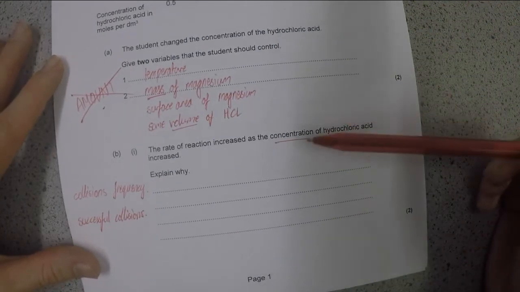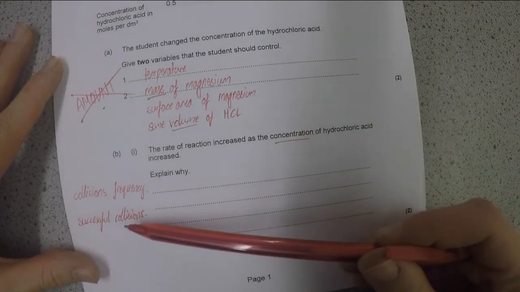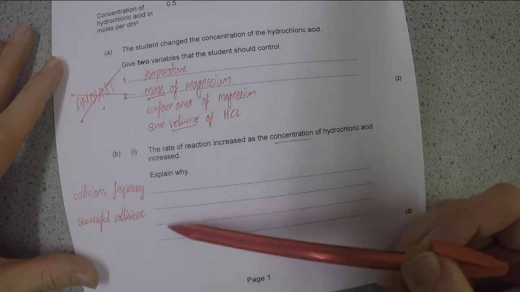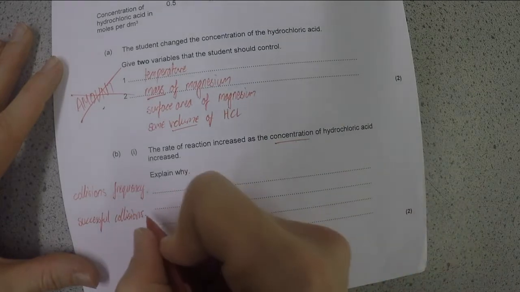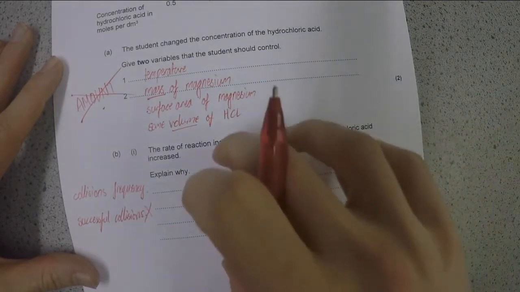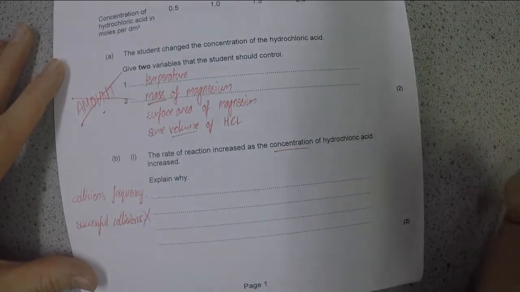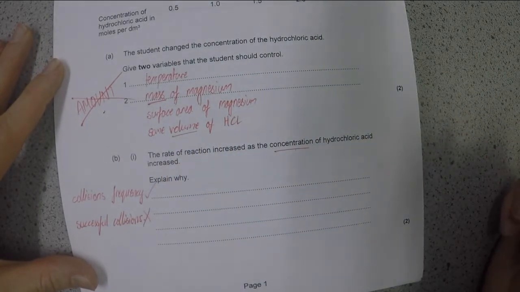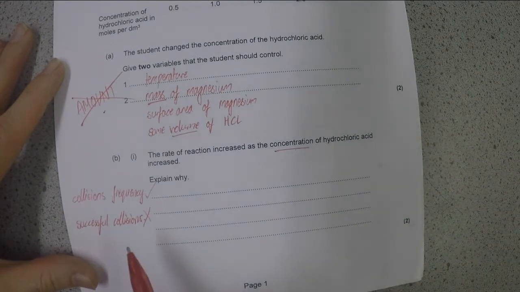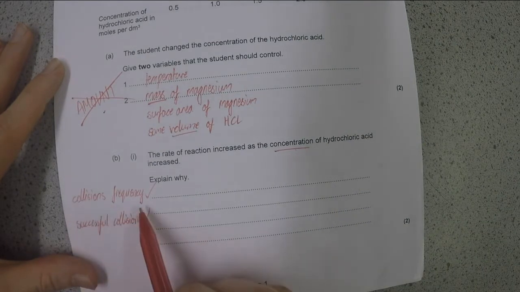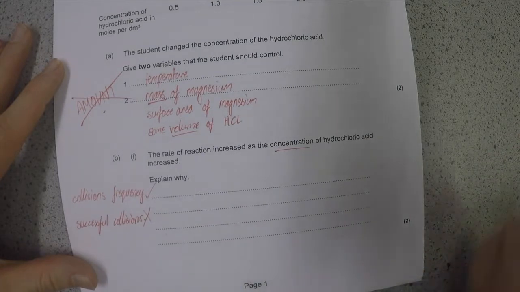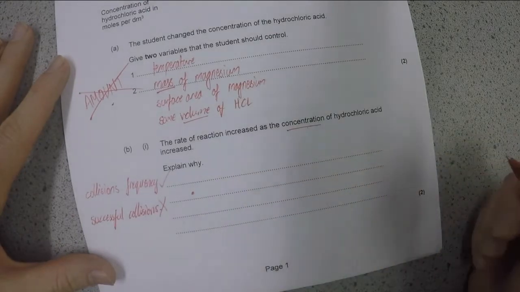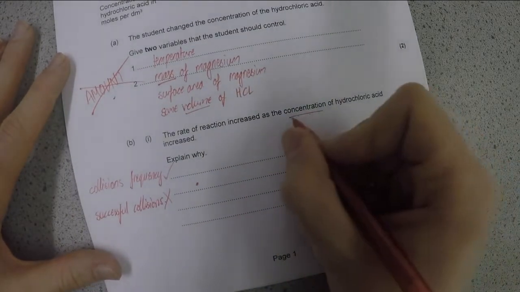So first thought is, does concentration affect the success of collisions? In other words, does it affect the energy of those particles moving around? Well, in this case, not really. Those particles are still going to be moving at the same speeds. What it does do, though, is increase the frequency of the collisions. So we're going to get 1 mark for making that point, and we're going to get our second mark for saying why it is increasing the frequency of collisions.